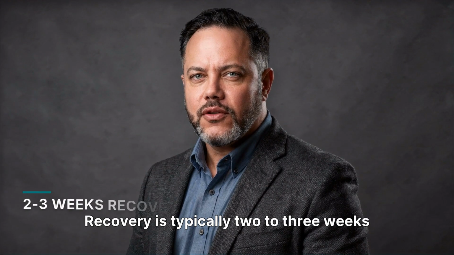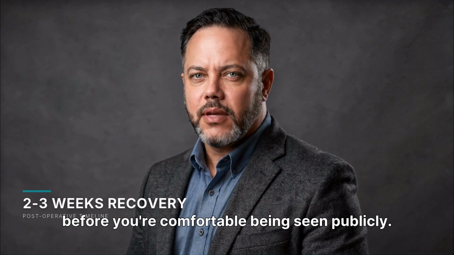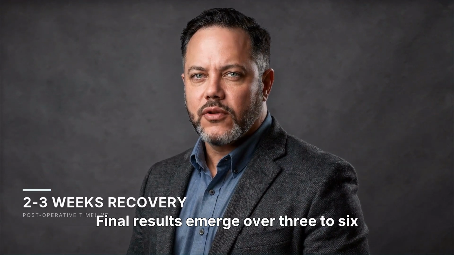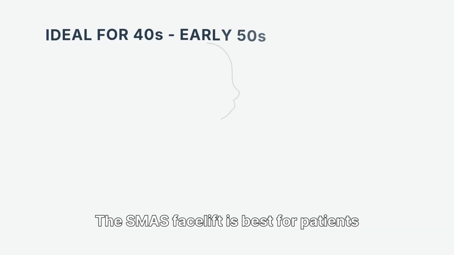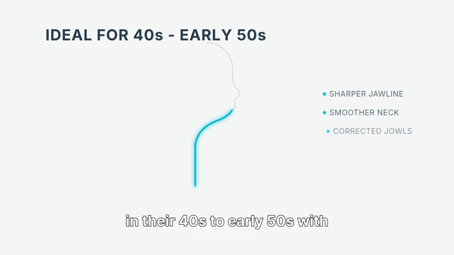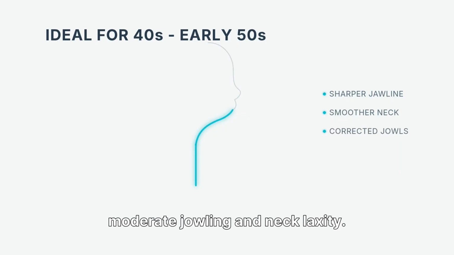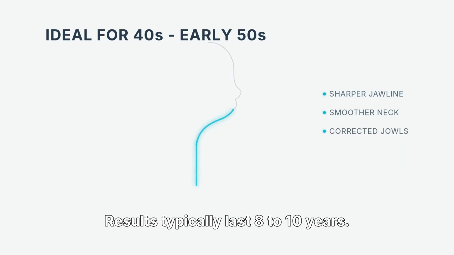Recovery is typically 2 to 3 weeks before you're comfortable being seen publicly. Final results emerge over 3 to 6 months as swelling fully resolves. The SMAS facelift is best for patients in their 40s to early 50s with moderate jowling and neck laxity. Results typically last 8 to 10 years.